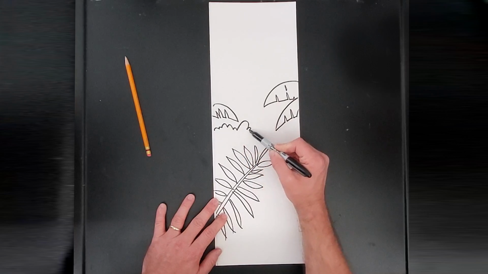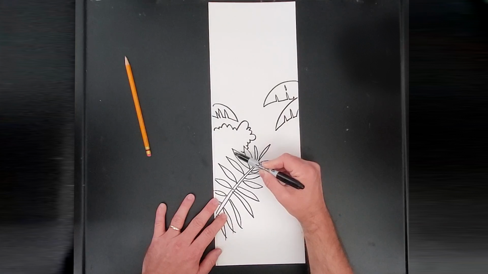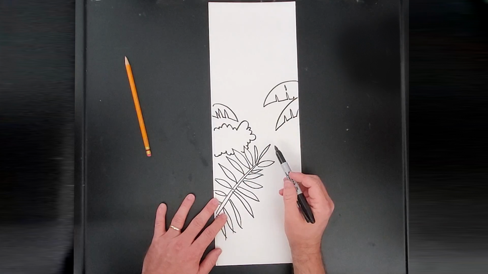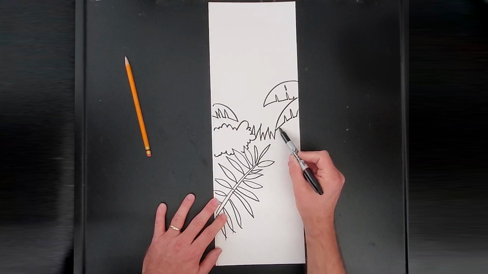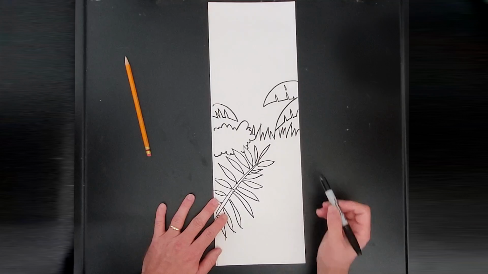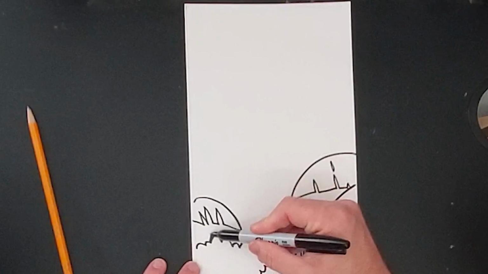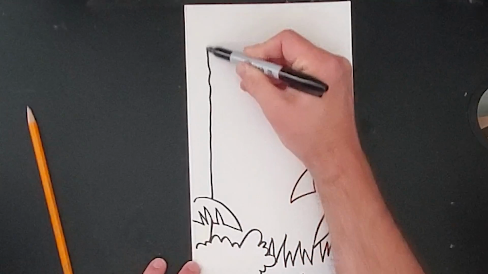Behind that, I'm going to make a big bumpy line, different sized bumps. This is a good way to draw bushes. I'll add more crazy looking zigzags for blades of grass. But growing out of that bush, I'm going to draw a tree with a monkey hanging on it.